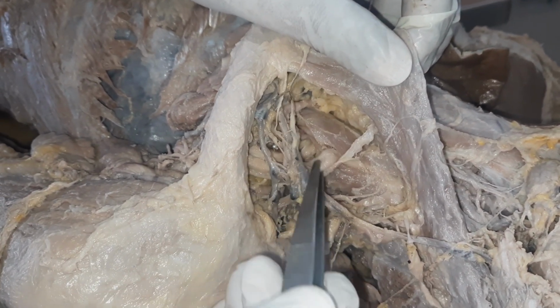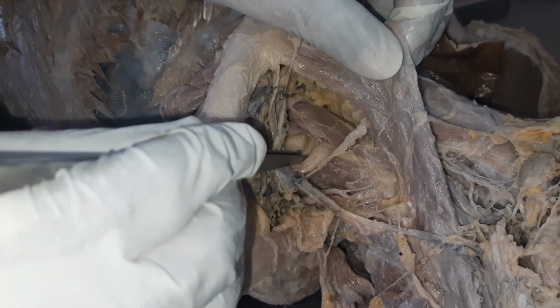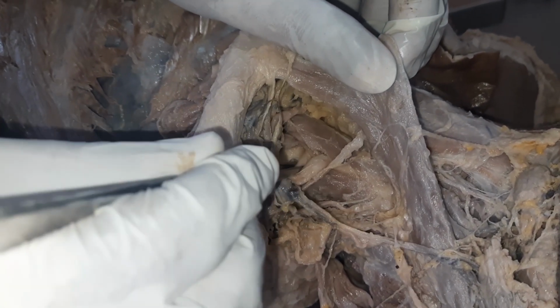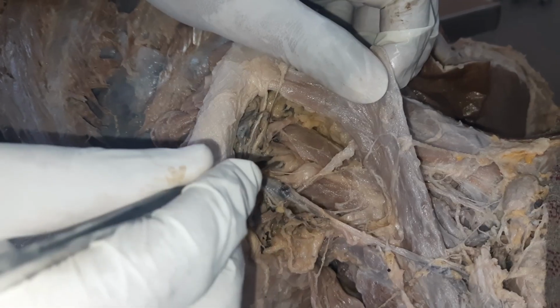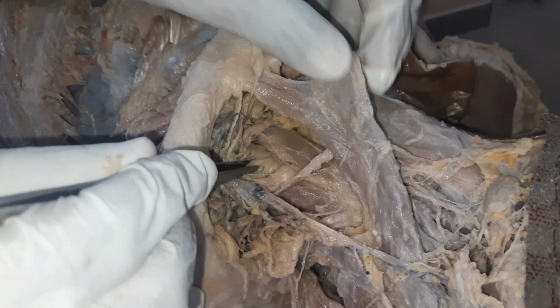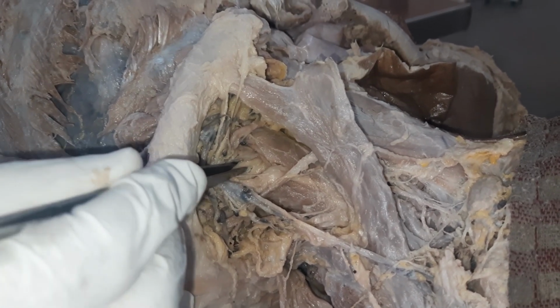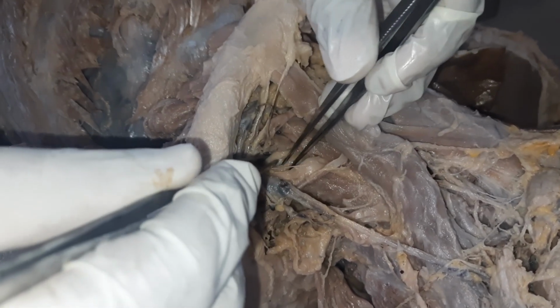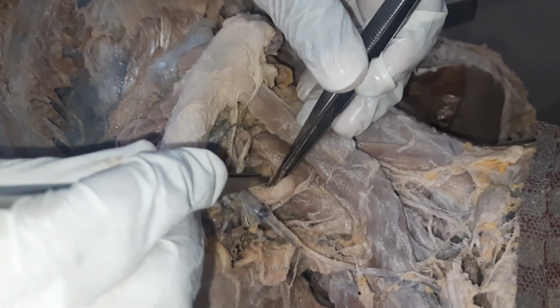So upper trunk of brachial plexus, middle trunk, and then this is the lower trunk. So we can see that the subclavian artery is closely related posteriorly with the lower trunk.